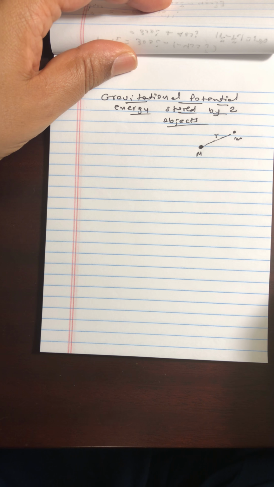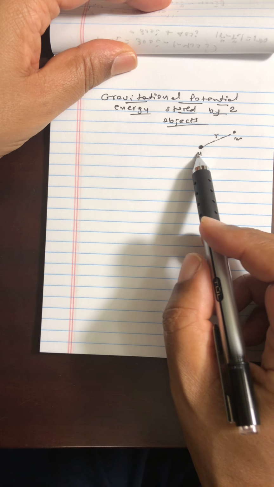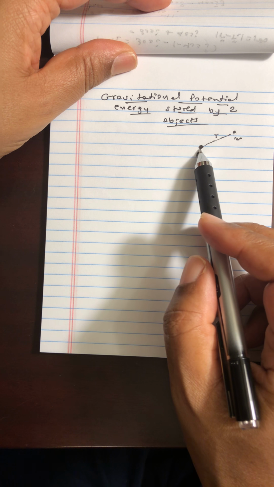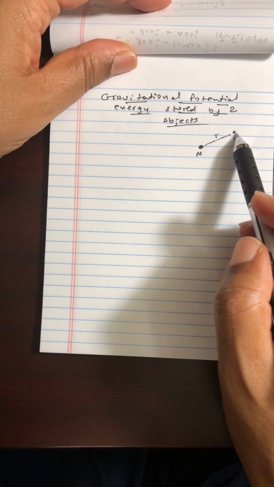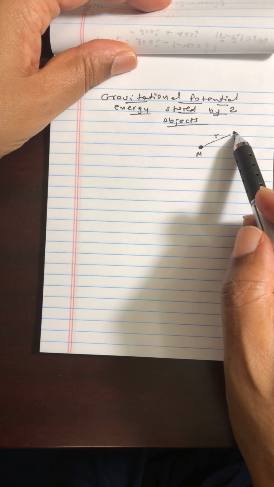So how we define the energy stored by these two objects is the amount of work you have to do to bring one of them from infinity to its location.